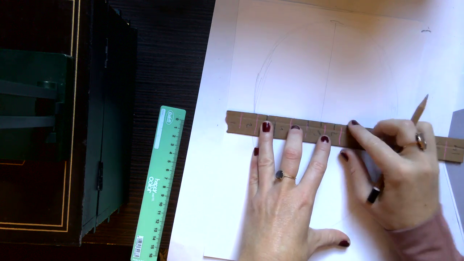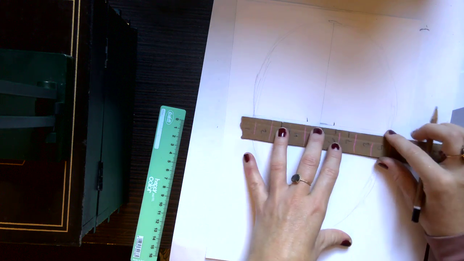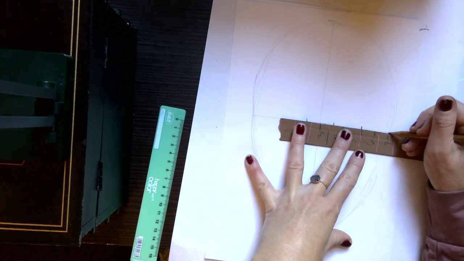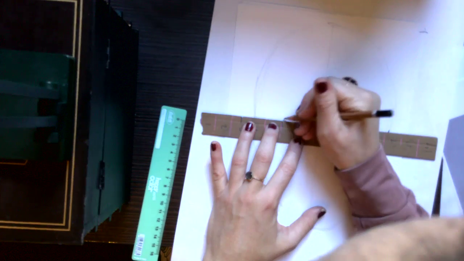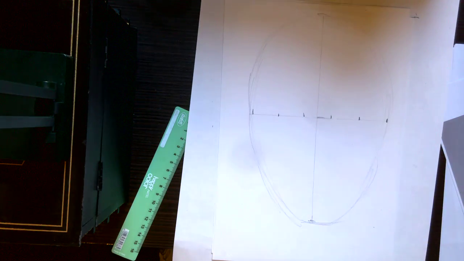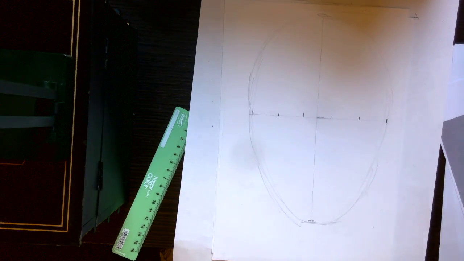Now the first eye needs to go straight in between the line. So let's do 1, 2, 3. See, so this is 5 units wide, but the first unit is straight there in between the eyes.